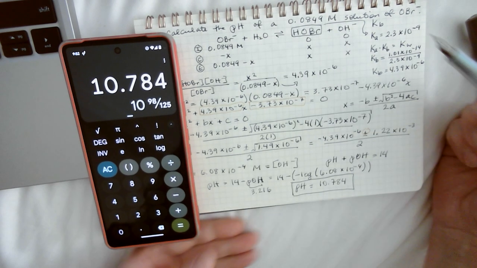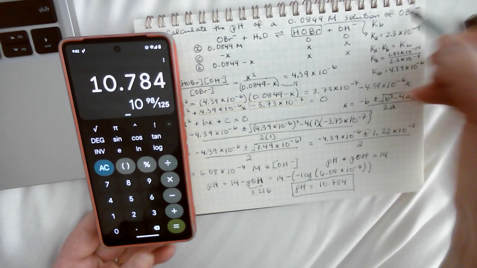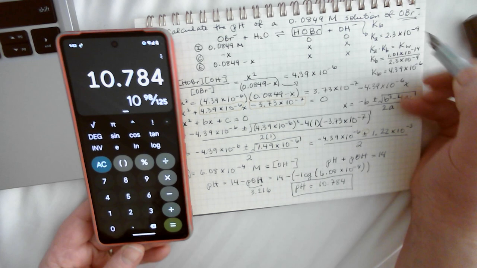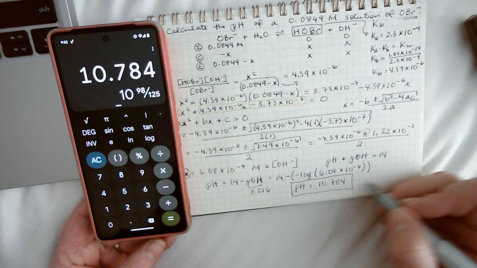And like always, we always want to go back and think about whether or not this makes sense. If we think about this problem, we go back up and say, well, yeah, we had a weak base, right? This is OH minus. It is a base. We expect to have a basic pH, and we do. So we should have a pH that is greater than 7, and that's what we get.